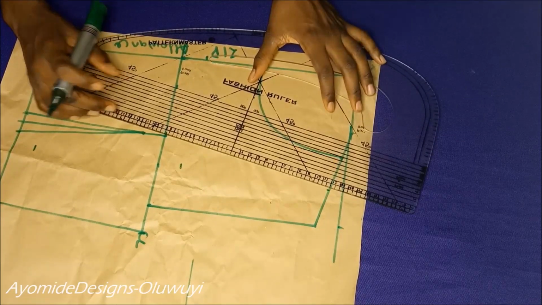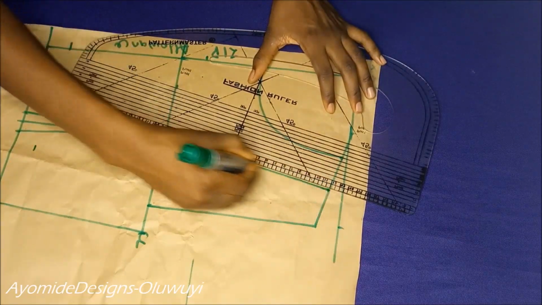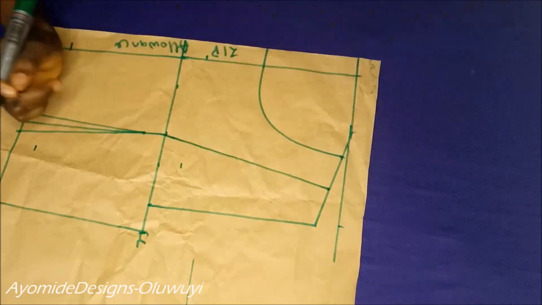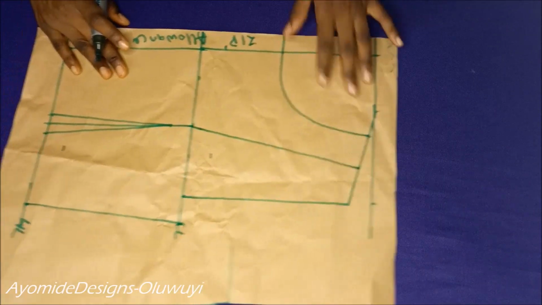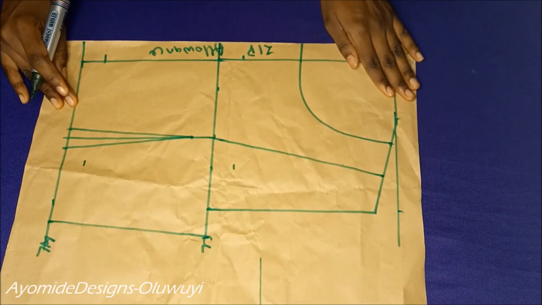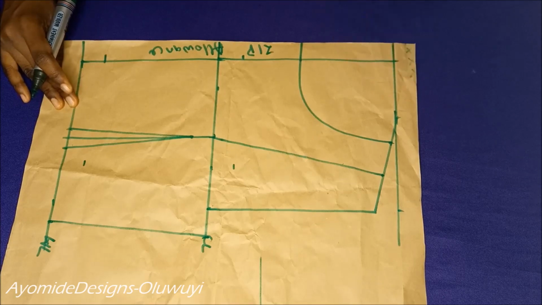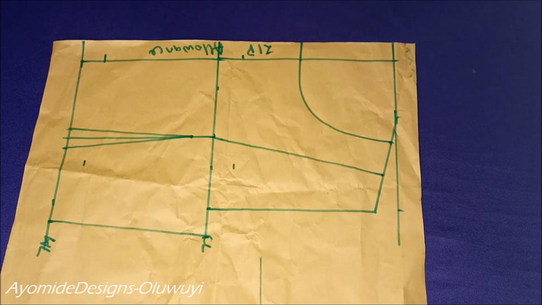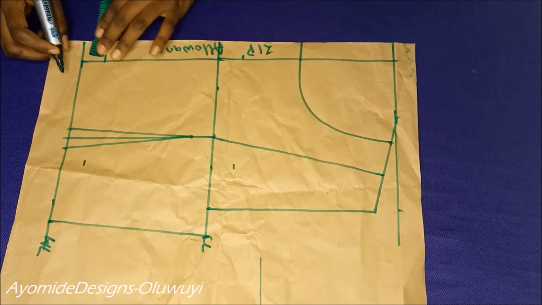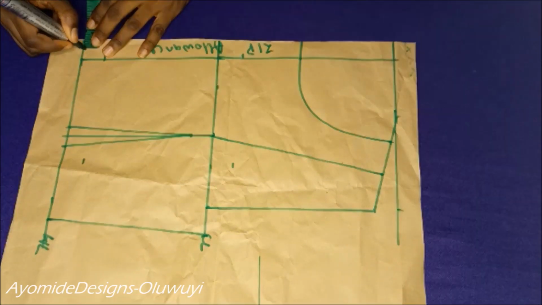This is because I want to have two panels for the back. I want to have two separate panels for the back. This is totally optional. You could leave your back as a single block, or you could divide it into two separate panels.